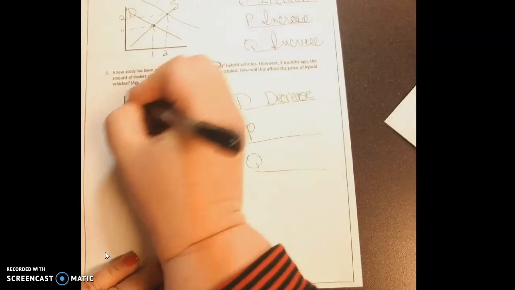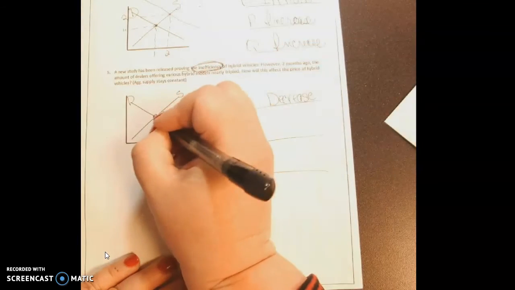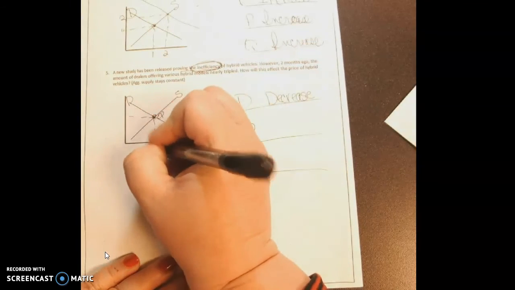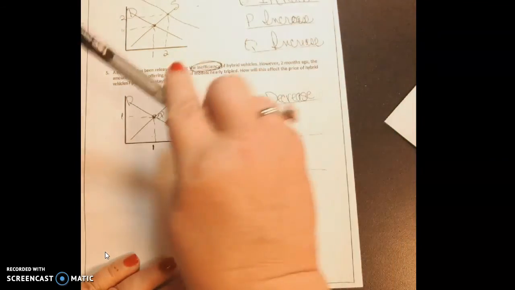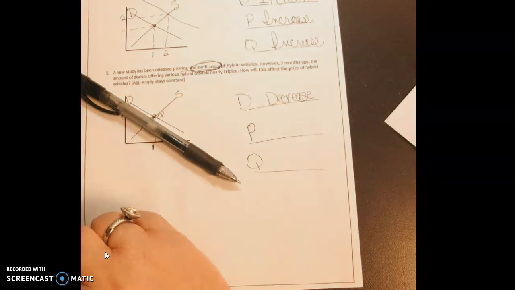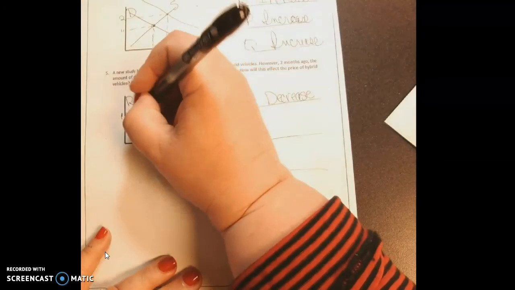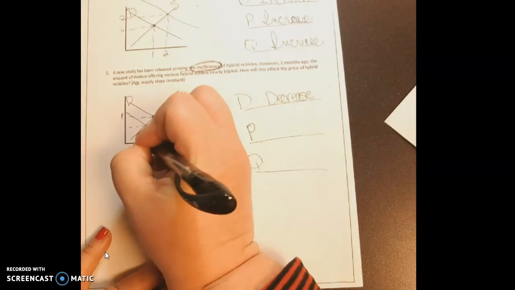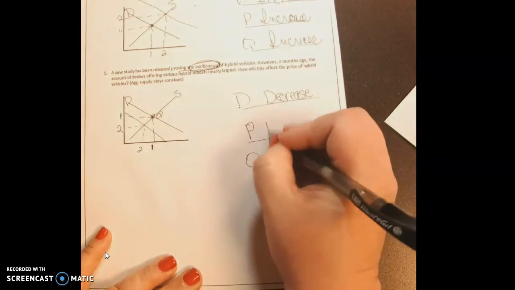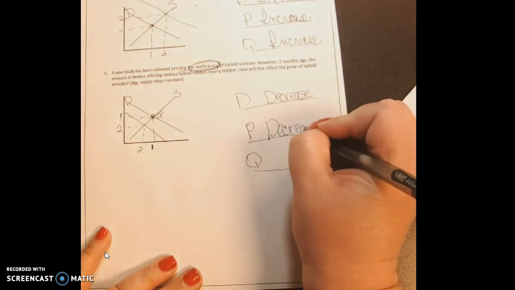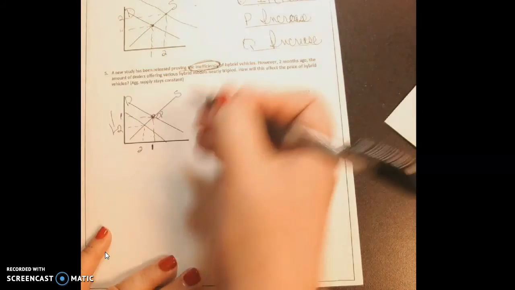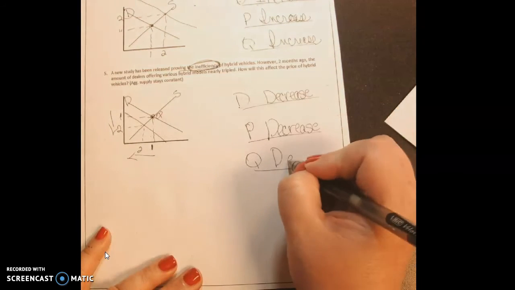Got your equilibrium price, got your demand curve, supply curve. Okay, got my demand, what's going to decrease, that means it's going to move which way? Demand is going to move to the left. Make a new demand curve. Price is going to decrease, and quantity is going to decrease.